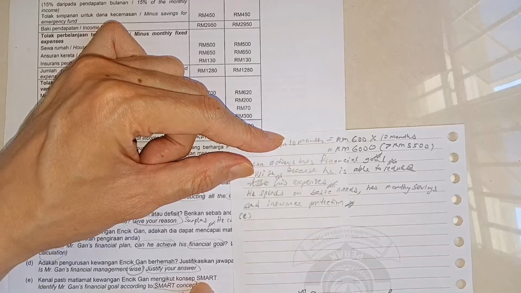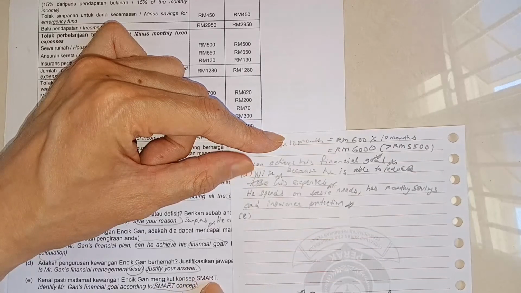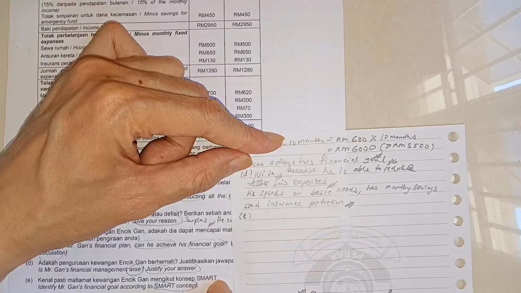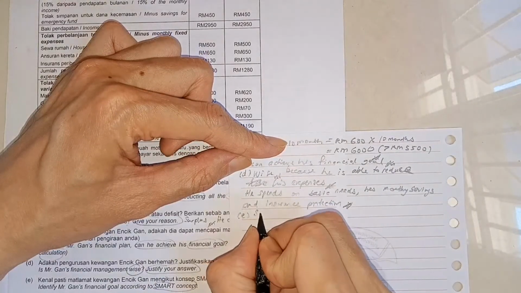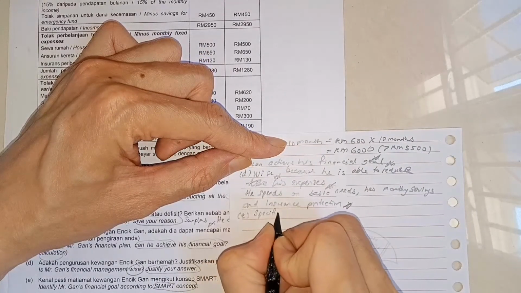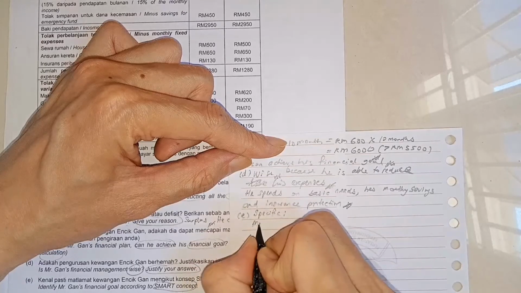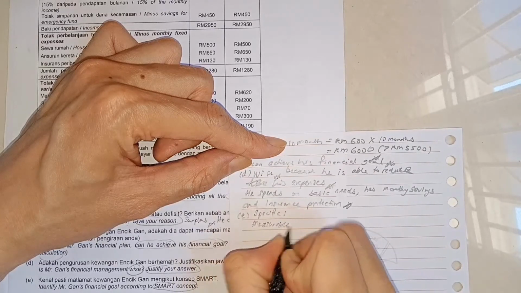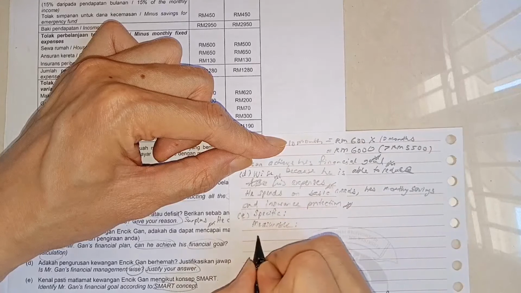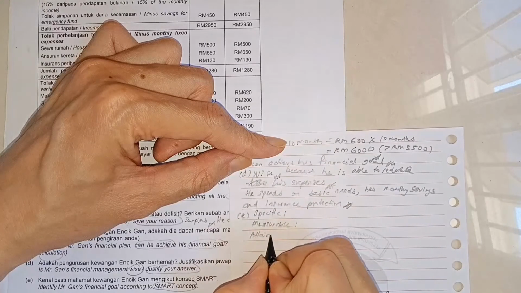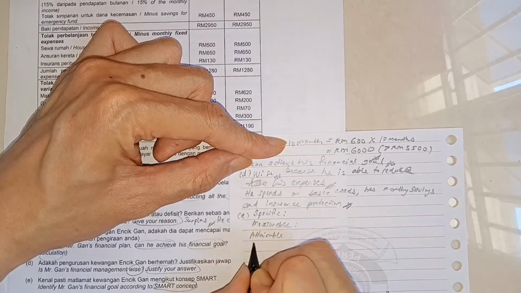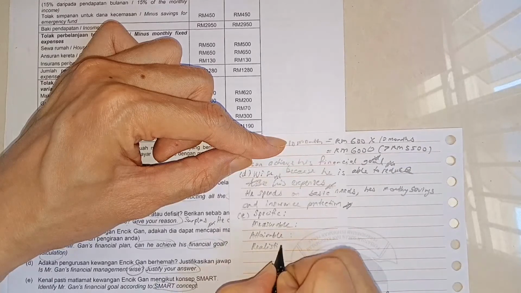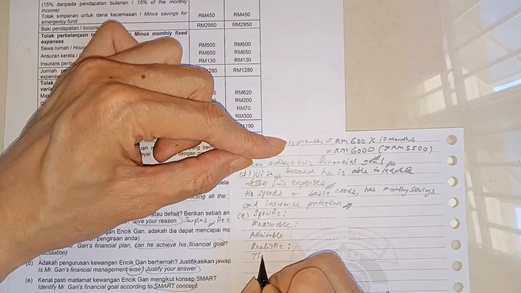S, specific; M, measurable; A, attainable; R, realistic; and T, time bound. So you must write down specific, measurable, attainable, realistic, and time bound.